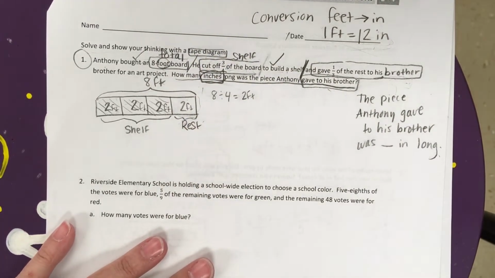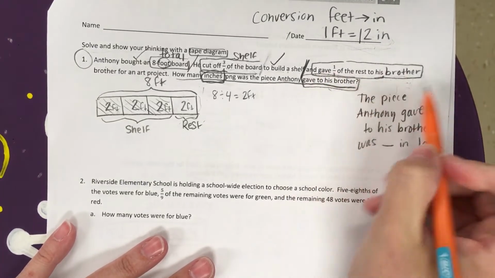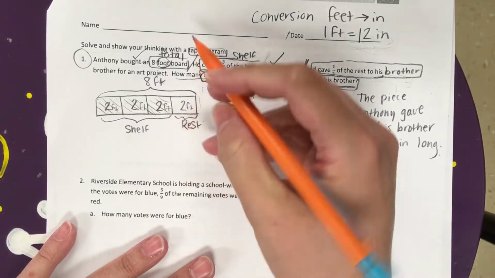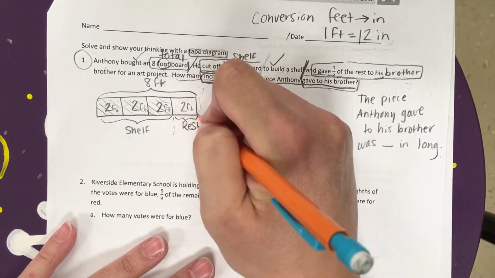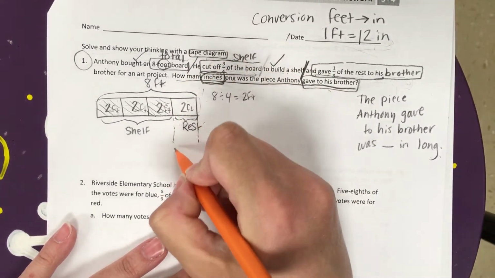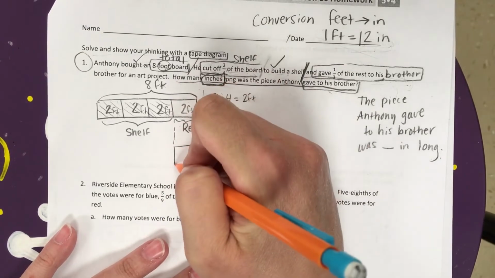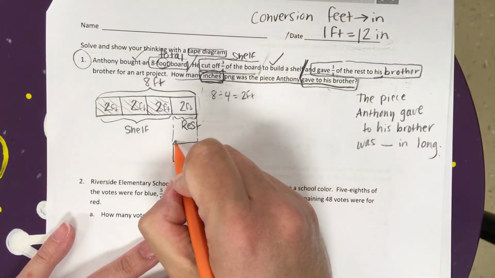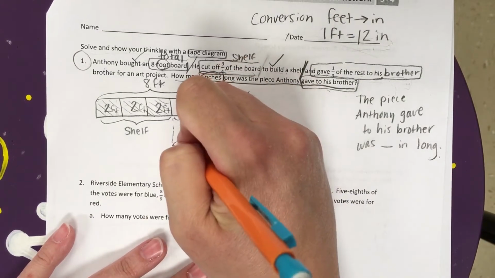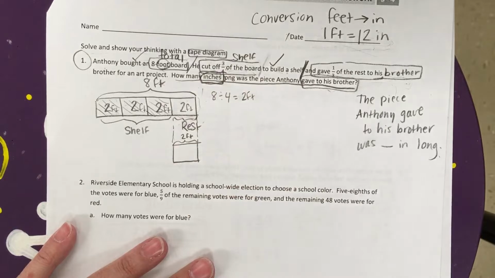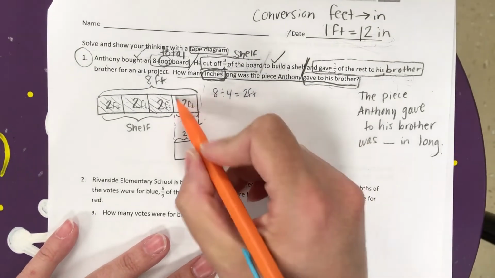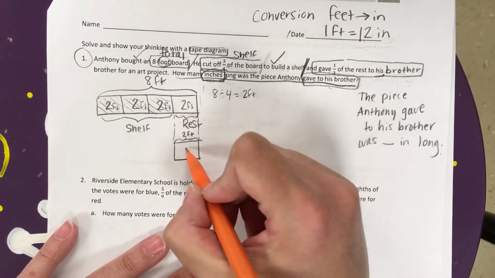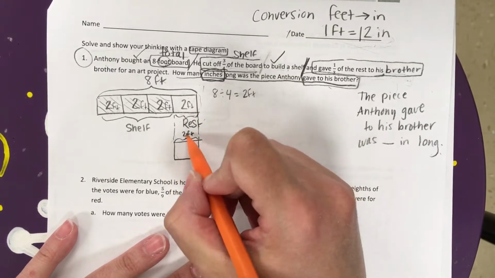So we're gonna give 1/3 of the rest to his brother. To be able to split this up into fractional parts, I'm gonna drop that box straight down and redraw it below, the same size, shape, and value as above. Right now, this part here is 2 feet, because each piece here was 2 feet. So this is just the rest dropped down. The total for this box is still 2 feet.